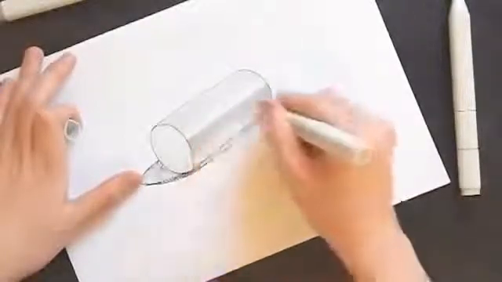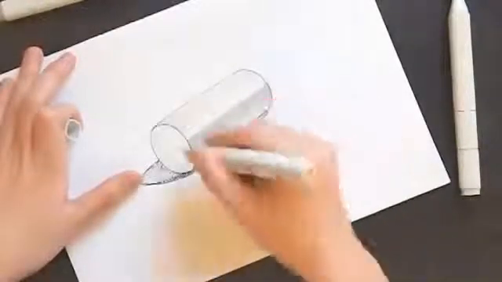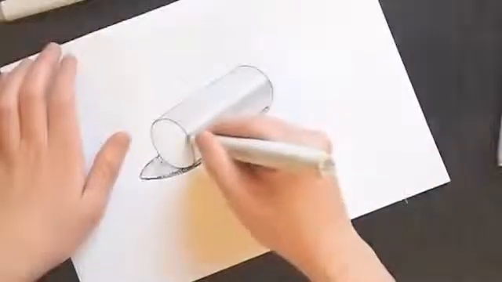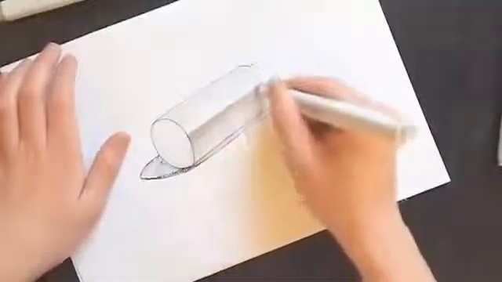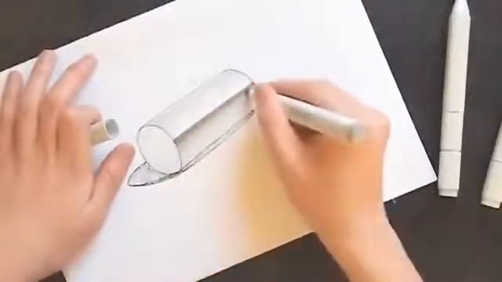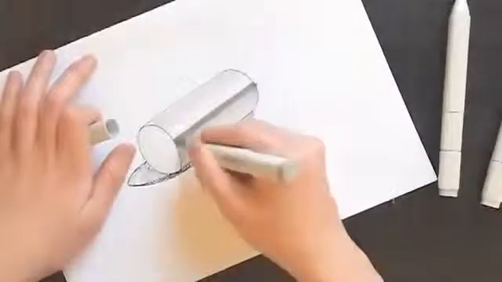I'm taking a warm gray 1 and blending it back into the 3. You can already see it's starting to look a little bit reflective. Now I'm going to darken that with a little bit more warm gray 3. The two things you need to remember in drawing reflective objects are blending and contrast. You have to keep the contrast high between the darkest parts and the lightest parts, but you have to blend the parts well.